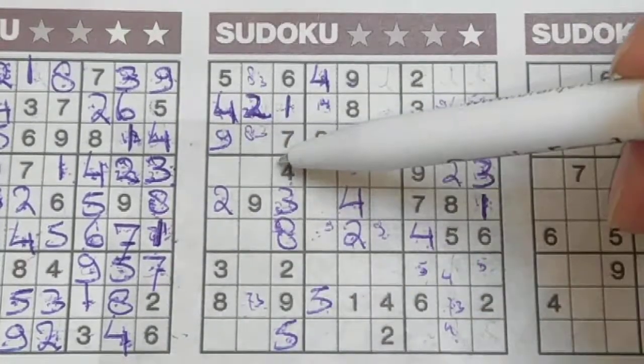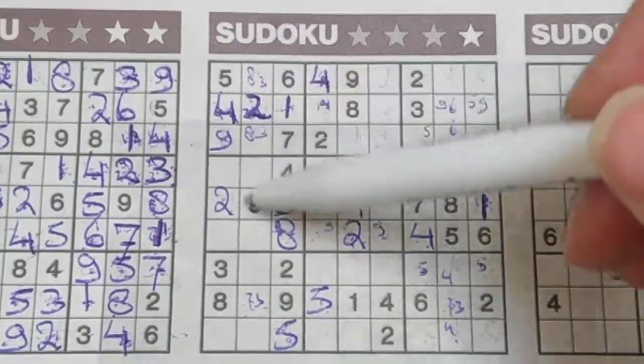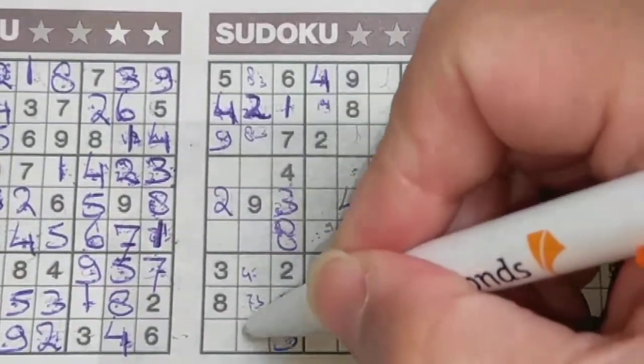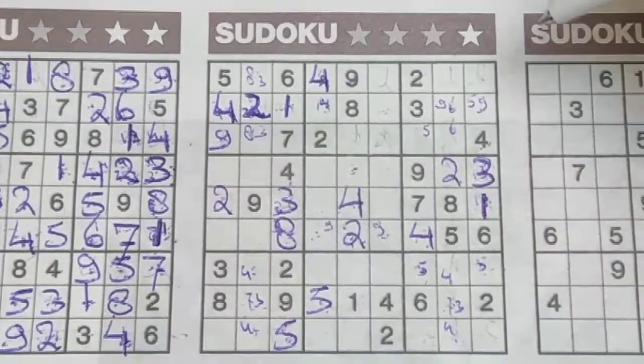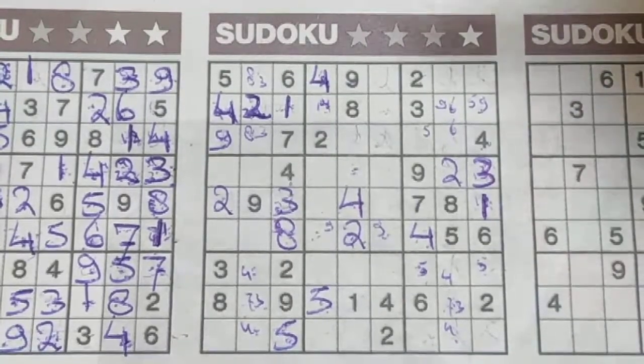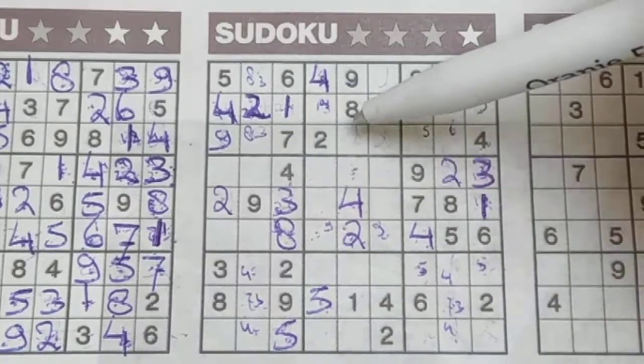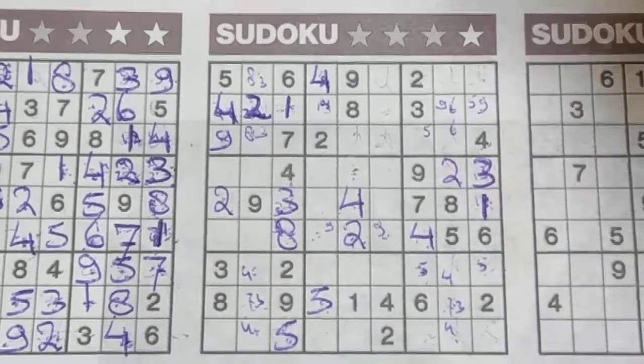4 in this column, 4 in the third column, so in the column between, only 2 places for the 4 should be here or there. Then the 5 are missing.